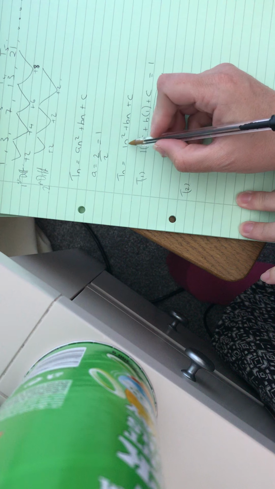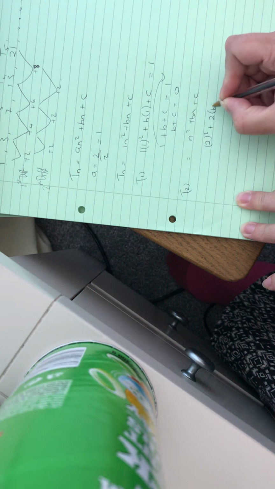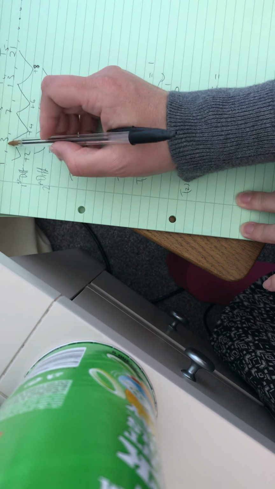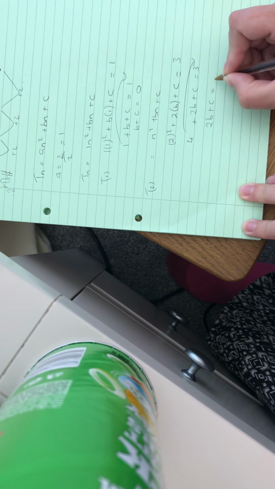Term 2 then. So if we look at term 2, instead of n in this formula, so I have n squared plus bn plus c, I'm going to put 2 in. So 2 squared plus 2 times b plus c. And term 2 is equal to 3. So the answer to this one is 3. And that's where some of you again had difficulty. So that's going to be 2 squared is 4 plus 2b plus c is equal to 3. And you're going to move your 4 over. So we're going to take away 4 from both sides. So it's 2b plus c is equal to 3 minus 4, which is minus 1.